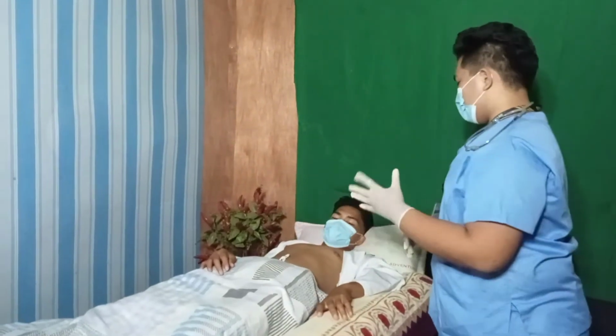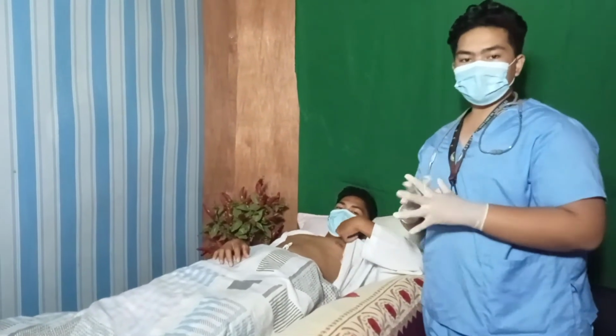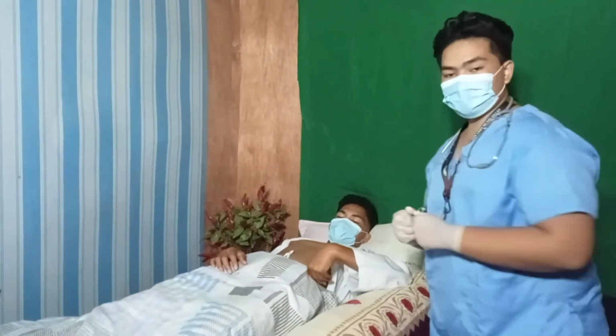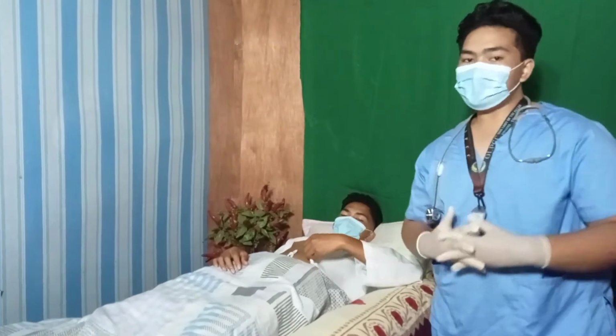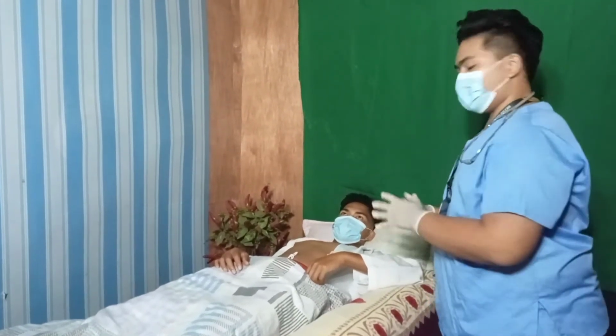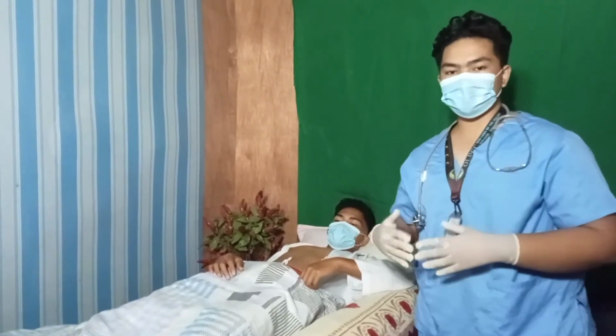So after asking the patient to lie down on the bed, we need to put our gloves on. So para hindi, if ever na may lesions ang patient, hindi ma-transfer yung fluid at hindi ma-infect yung lesion or tayong nurse sa body fluids na lumalabas sa lesions if ever na merong mga scars and lesions.